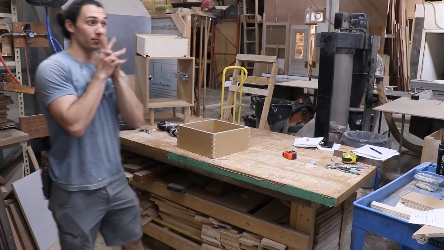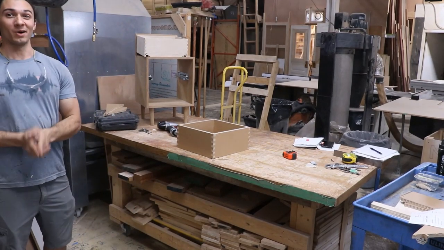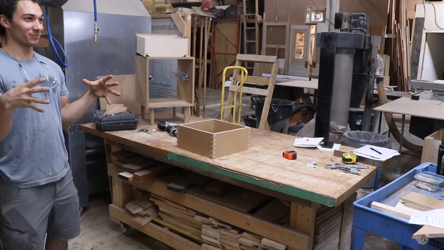And big important, don't forget the drawer bottom. Don't glue it up without the drawer bottom.